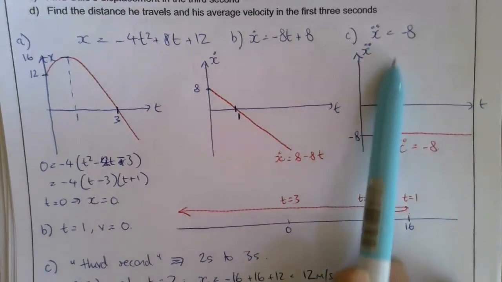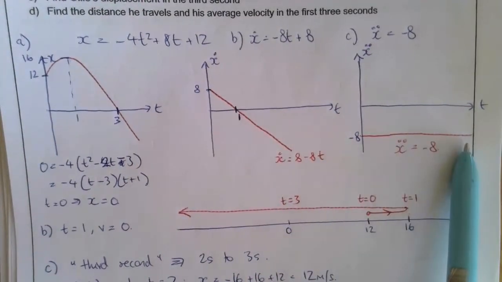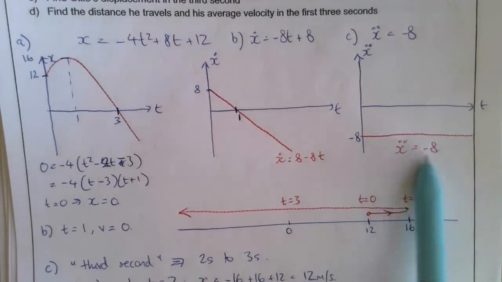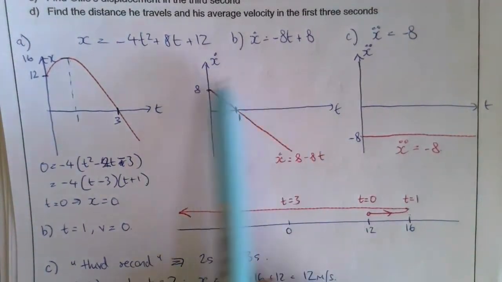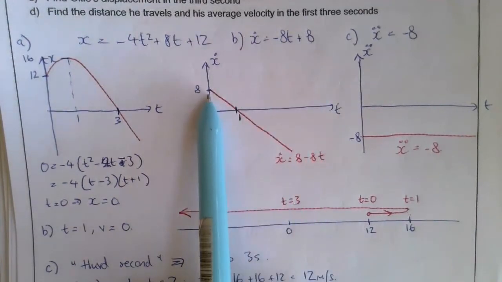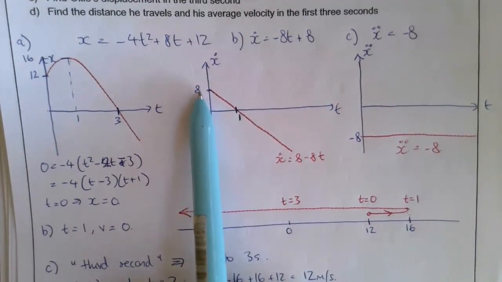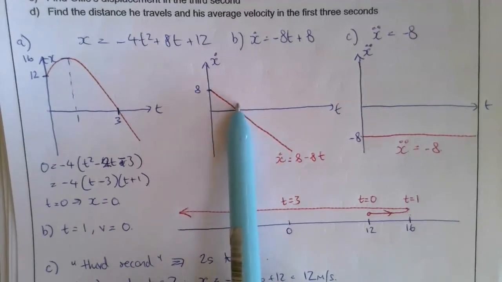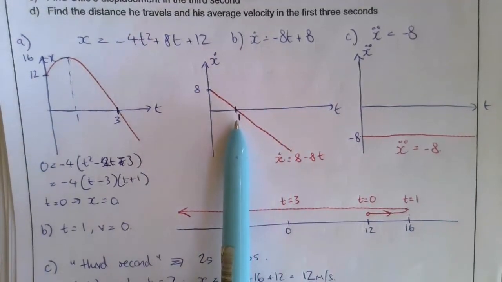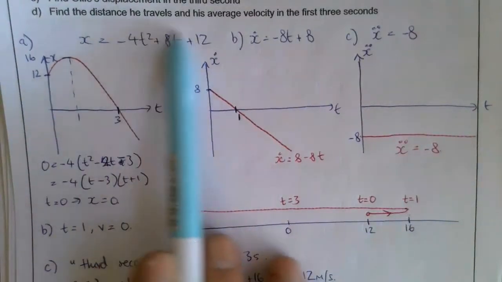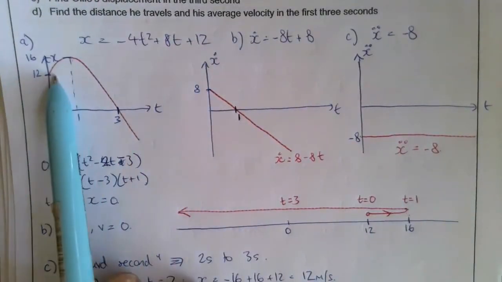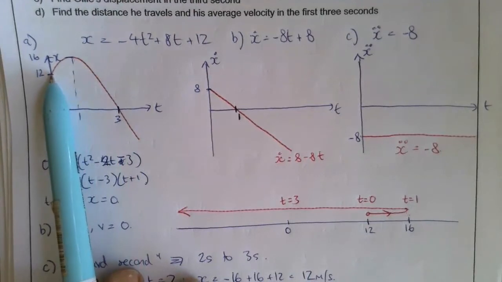So a sketch of acceleration, well, it's constant at a value of minus 8. If I then look at the velocity, well, the velocity is decreasing, y-intercept of 8, gradient of minus 8, x-intercept of t equals 1, meaning that as I move back through these, I obviously have a negative quadratic. It starts off with a value of x equals 12, is my y-intercept.